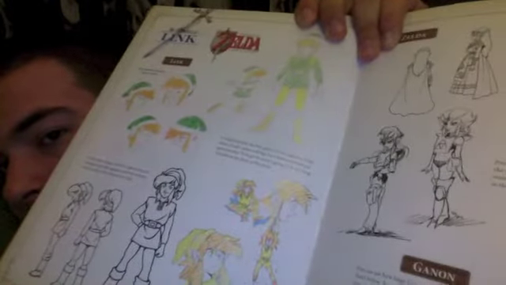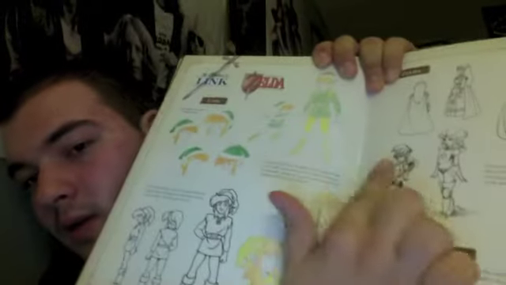For some reason, a few other familiar characters have been added to the mix. They added Mario, Luigi, and Peach and a Goomba in here. It looks kind of funny with all these Zelda characters. And here we are. Yep, there's Zelda's future costume right here.